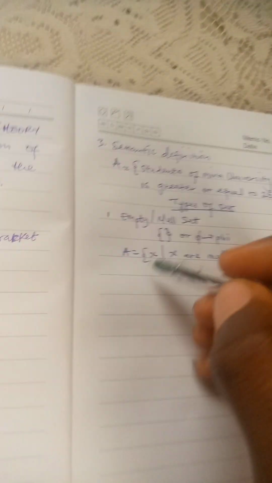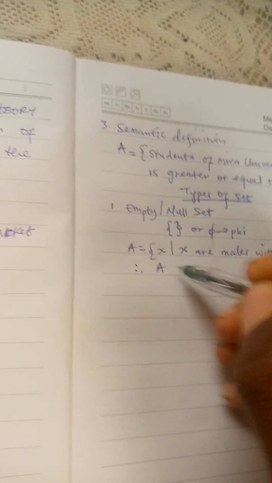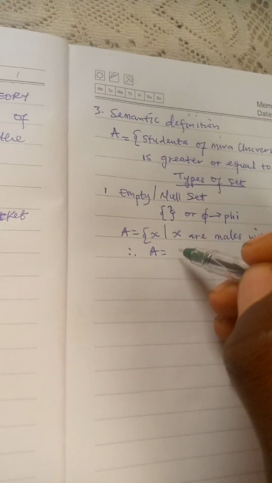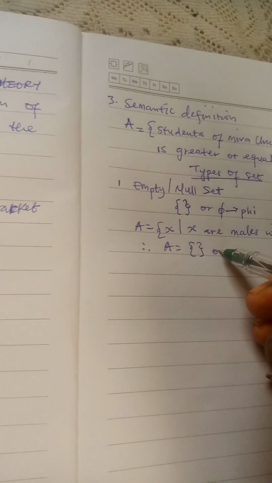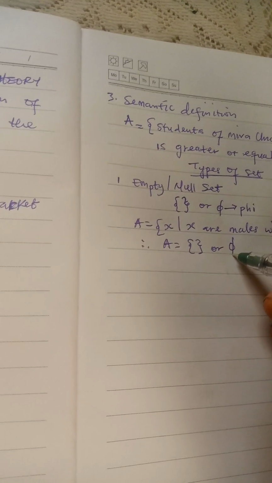I'm very sure of that. So because they don't exist, set A is an empty set, or I can say A is equal phi.